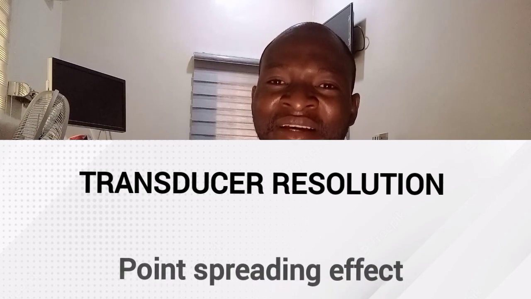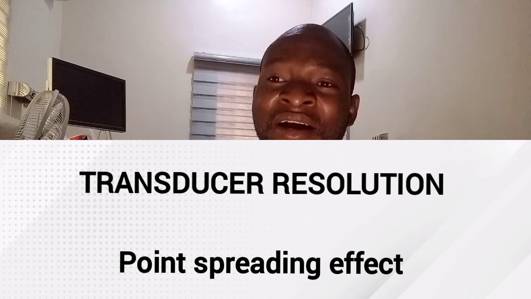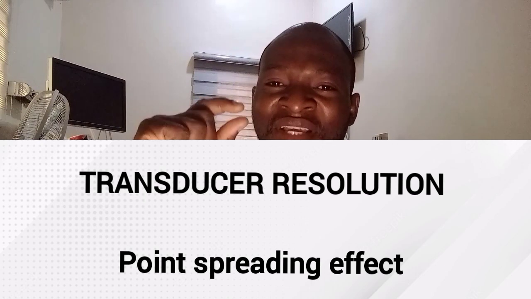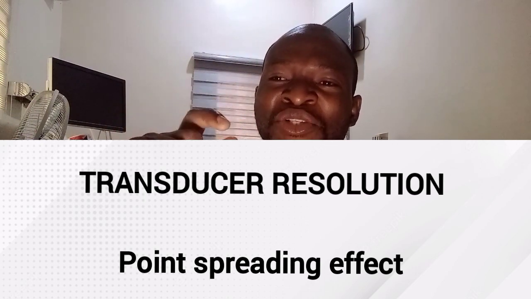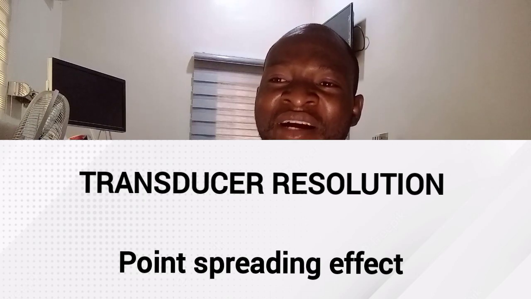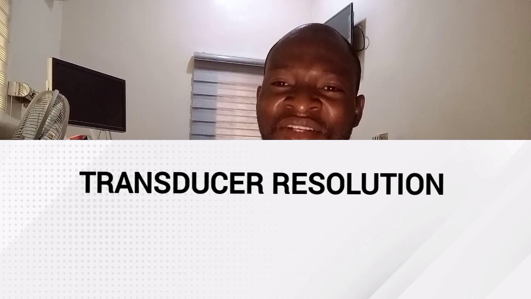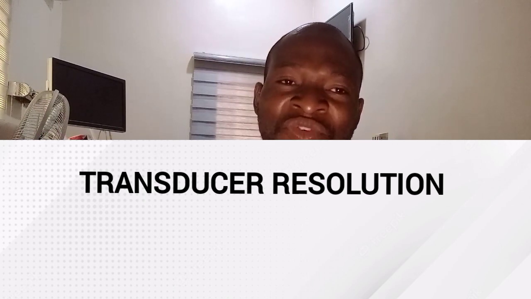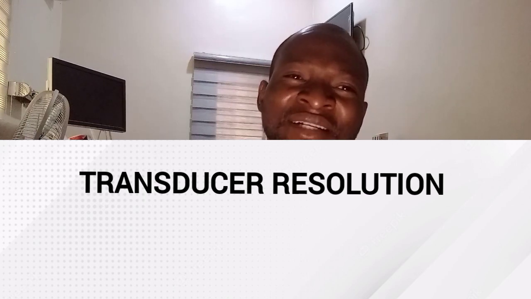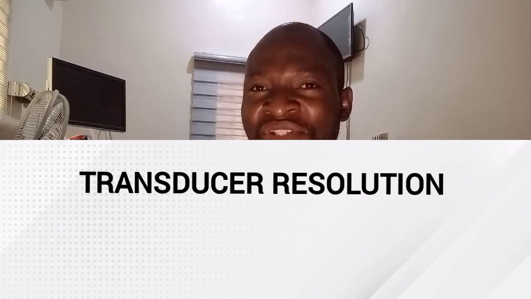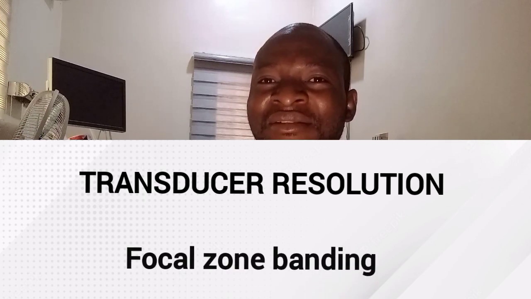Point spreading effect is another artifact that is caused by beam width. Point spreading causes a small point interface to be displayed as a short horizontal line. The wider the beam, the longer the line appears. The width of the echo is equal to the beam width at any given depth and shows the beam profile. Personally, I've seen that in low-end scanning machines.